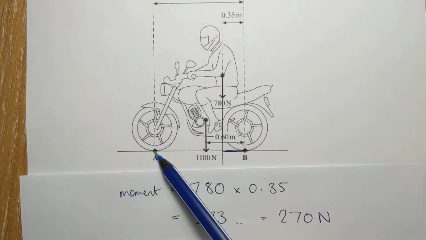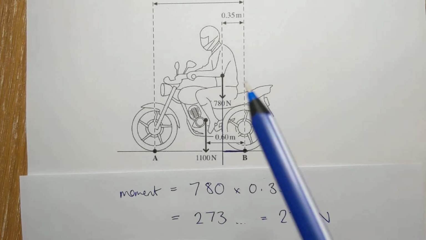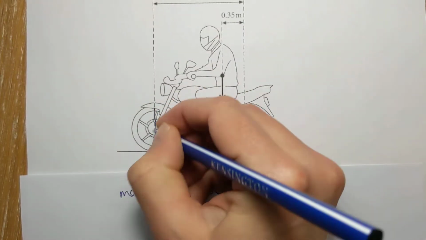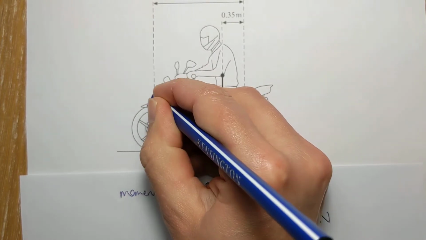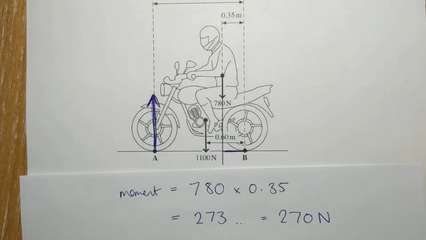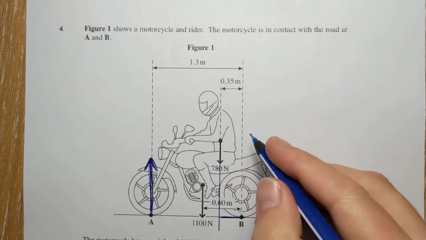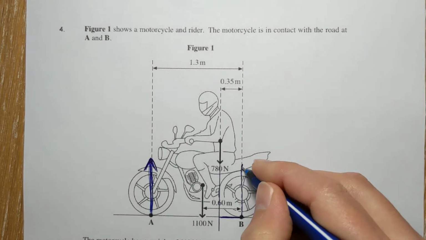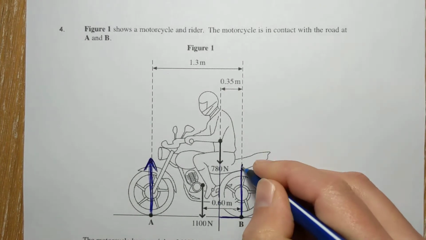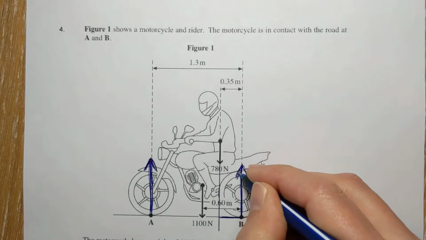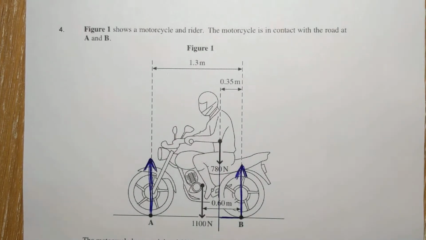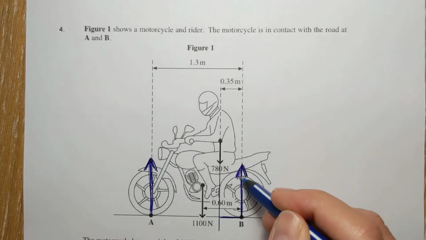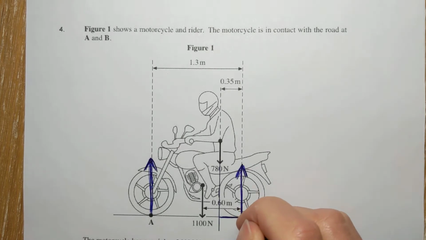force exerted by the road on the front tyre at A. So let's draw that force in there. And that, of course, is a normal contact force exerted by the road. And at this point, we'll just note that there is, of course, another normal contact force exerted by the road on the back tyre, but we don't know that they're the same size. In fact, they're probably not. Okay, so we are taking moments about B though, so we can ignore this one. It's not going to cause a moment.